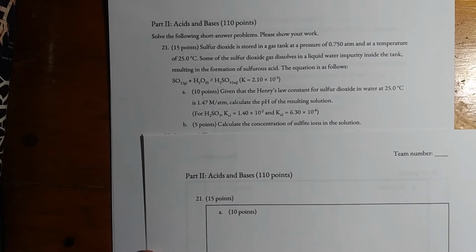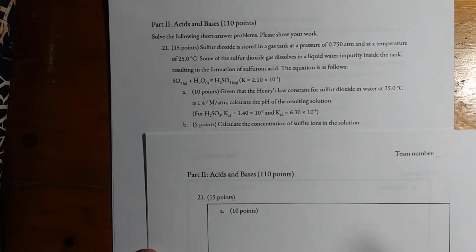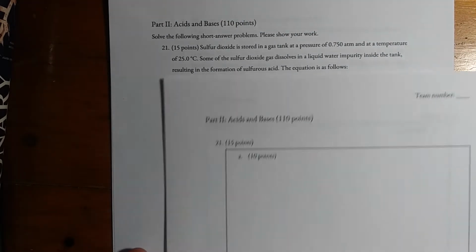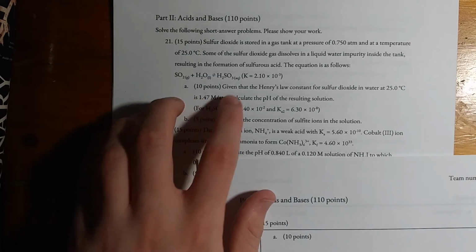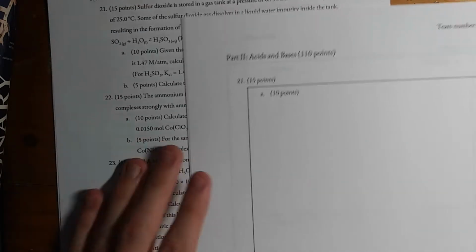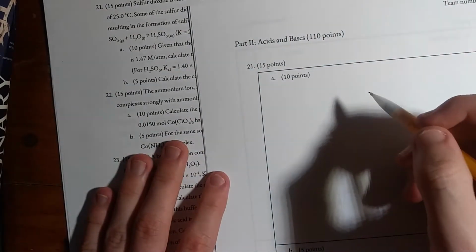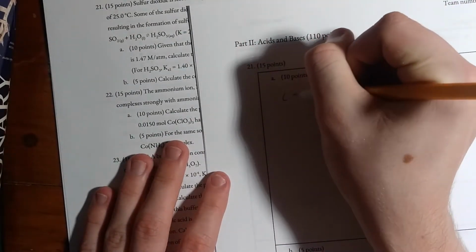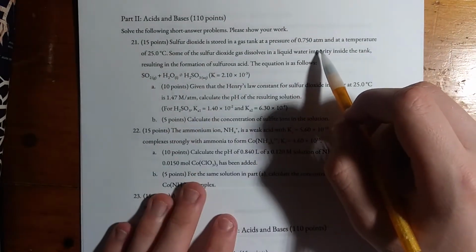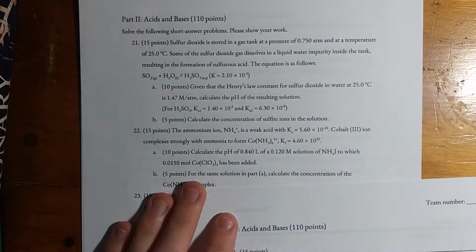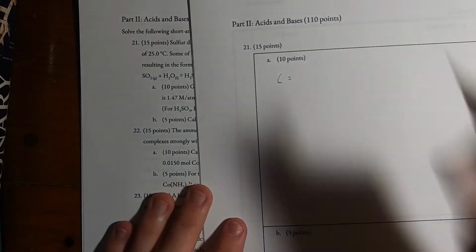So how should we approach this? We have to use Henry's law. I'm first going to convert this to a concentration because it's a pretty simple step. Henry's law is one of the easiest laws, in my opinion. Concentration equals, you can just look at the units. If this is molars per atmosphere and they give me atmospheres here, if I just multiply them together, I'm going to get concentration.